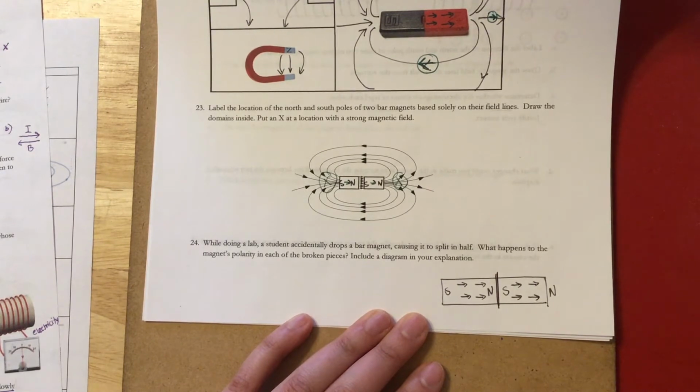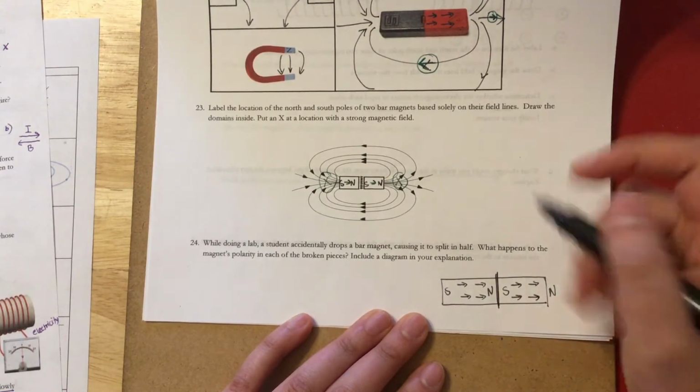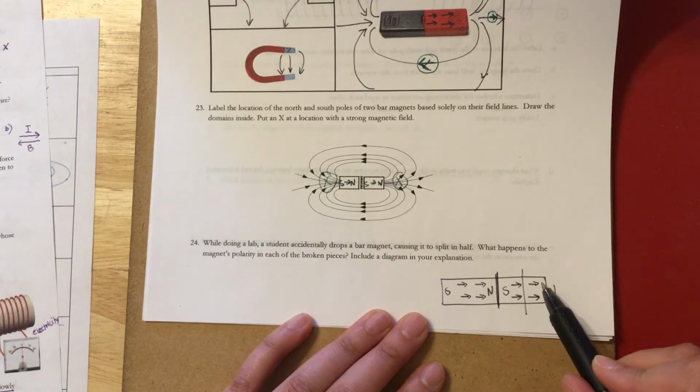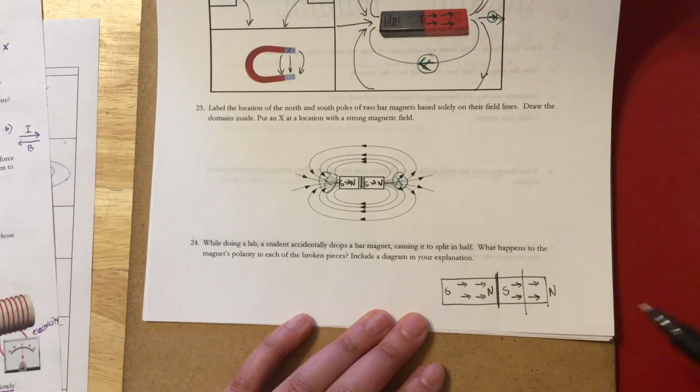Fun fact, this is why you can't have a magnetic monopole. If you keep trying to split this in half, you eventually get to a size where you can't cut this domain down any smaller without splitting atoms themselves. We can't split an electron in half, so we can't make a magnetic monopole.